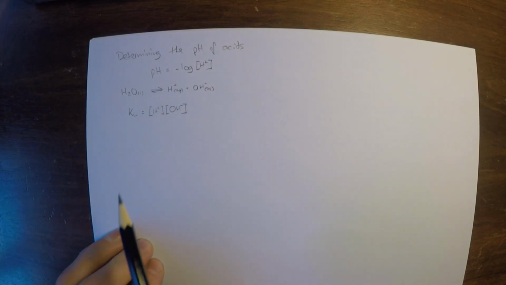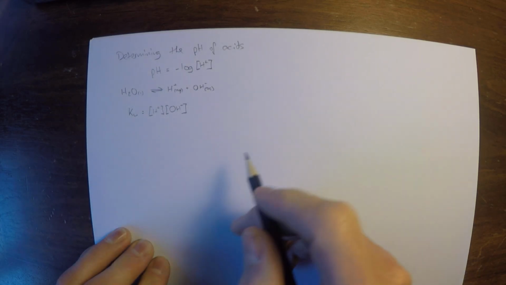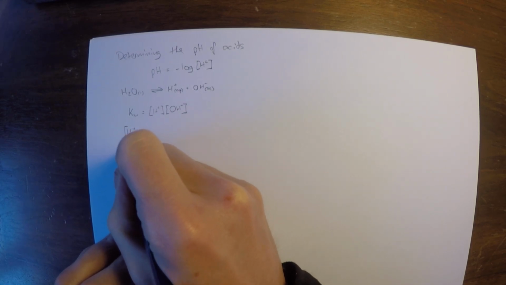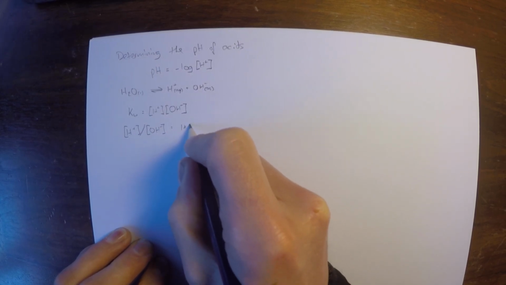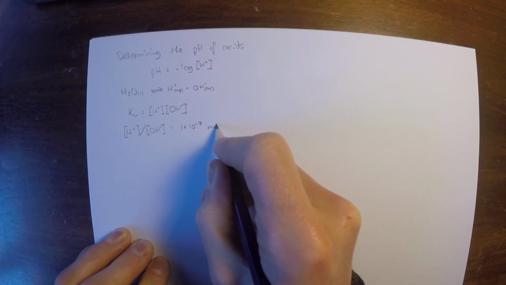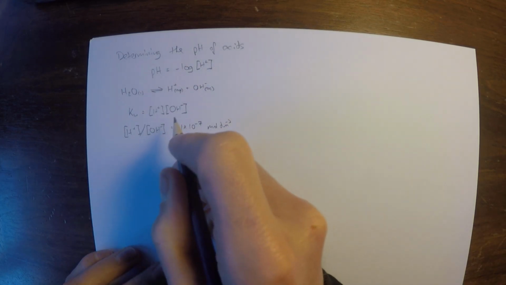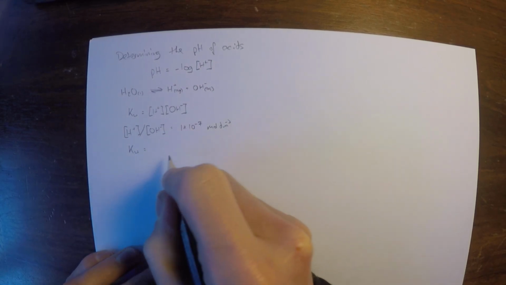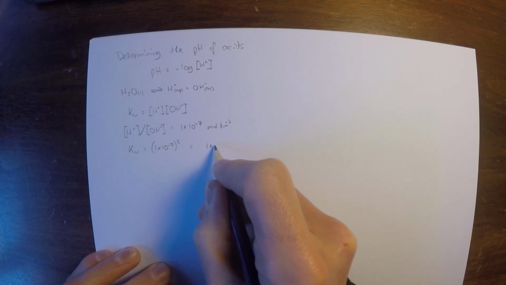Now, under standard conditions, so 25 degrees Celsius, the concentration of H plus ions and OH minus ions in pure water is exactly the same as each other and will have a concentration of 1 times 10 to the minus 7 moles per decimeter cubed. And since these are the same as each other, the Kw value is going to be 1 times 10 to the minus 7 squared, or 1 times 10 to the minus 14.